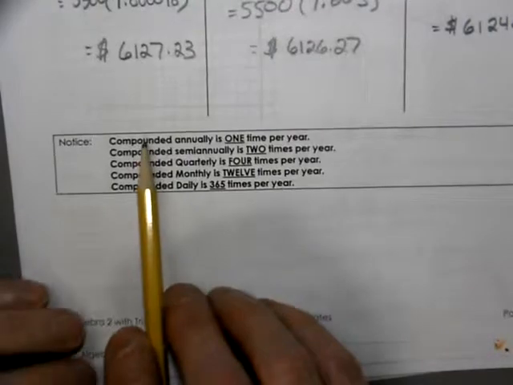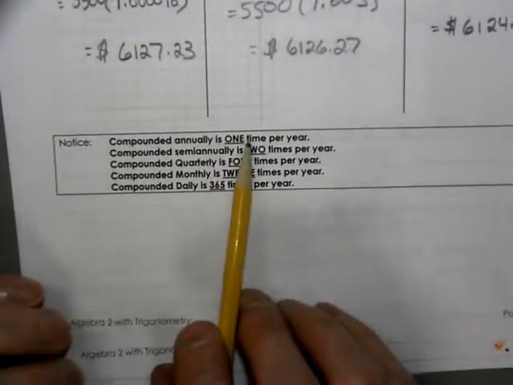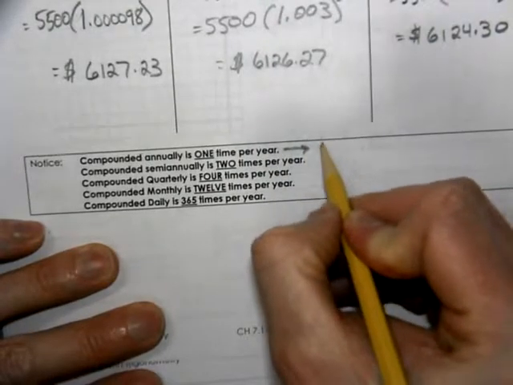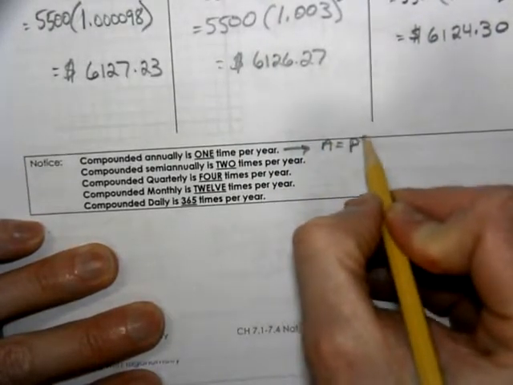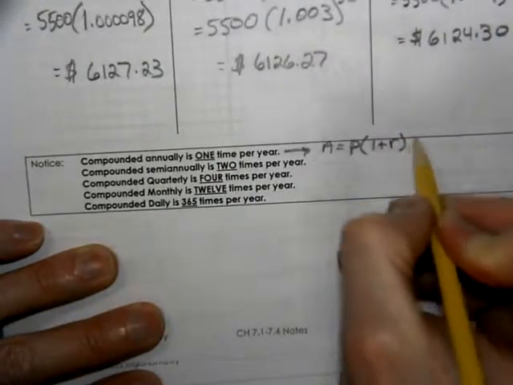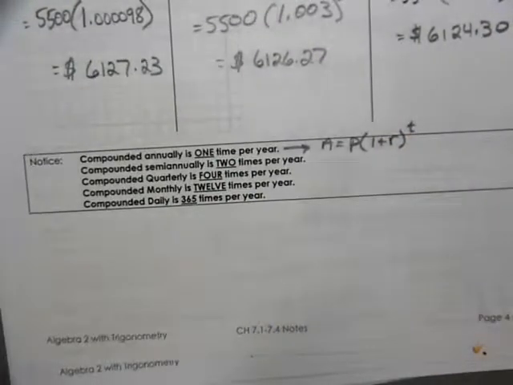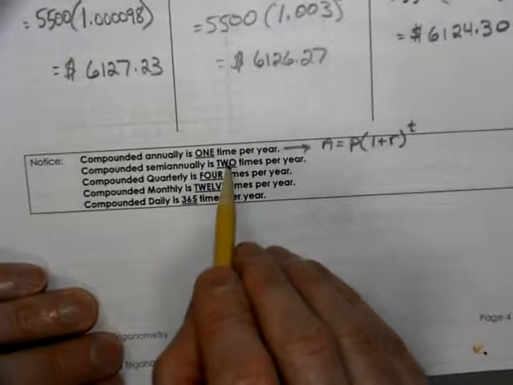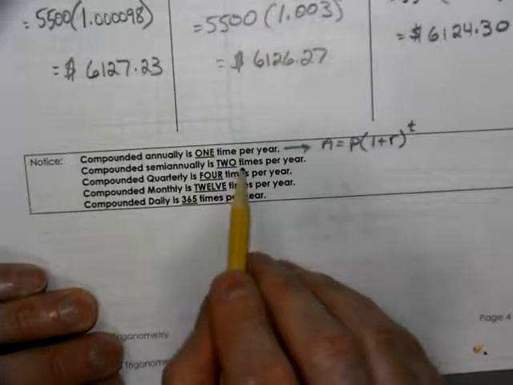Look down here. That compounded annually means that they're going to do it once. That formula I showed you in the beginning was A equals P times 1 plus r to the exponent. Compounded semi-annually means they're going to do it twice. That means your n value is 2.